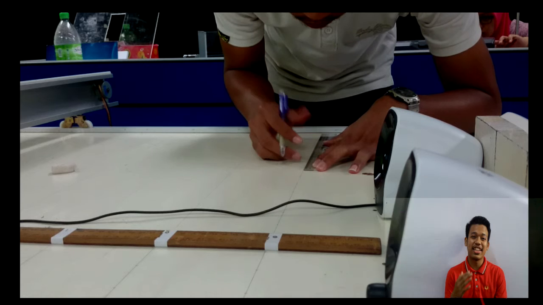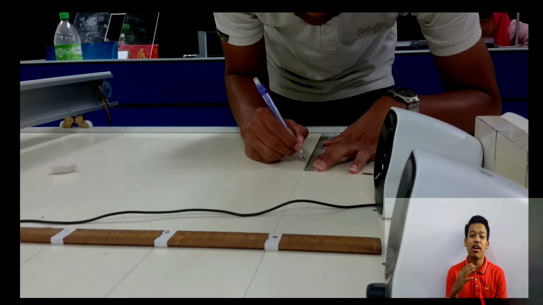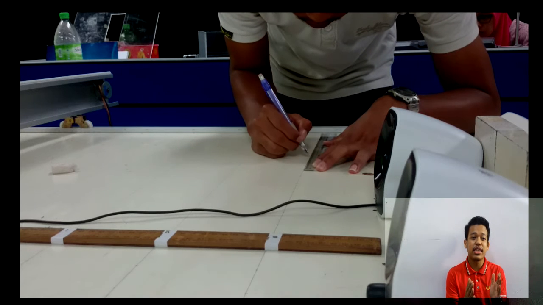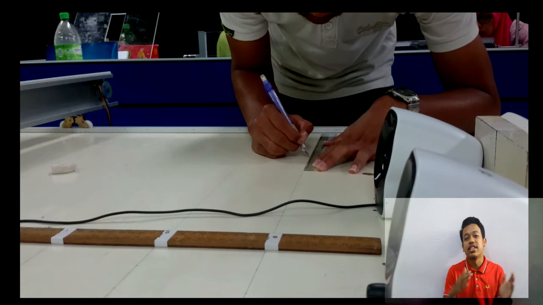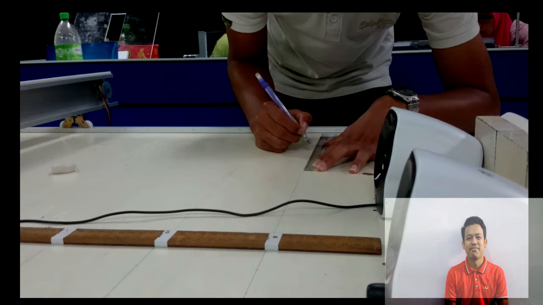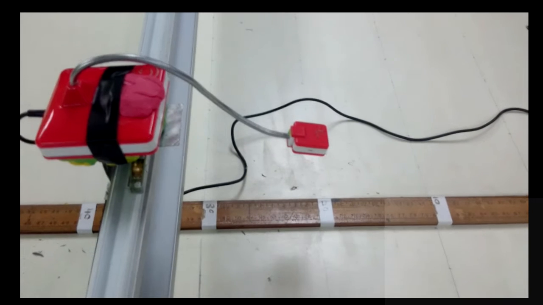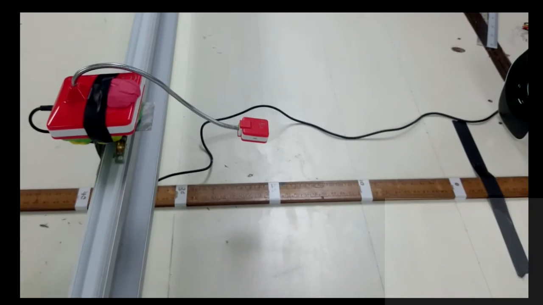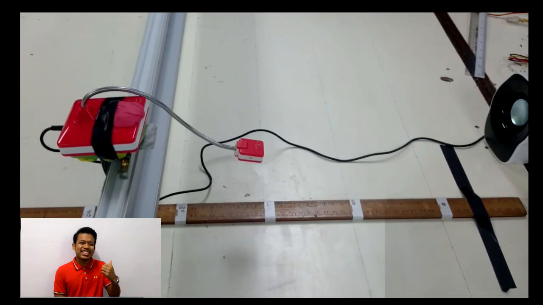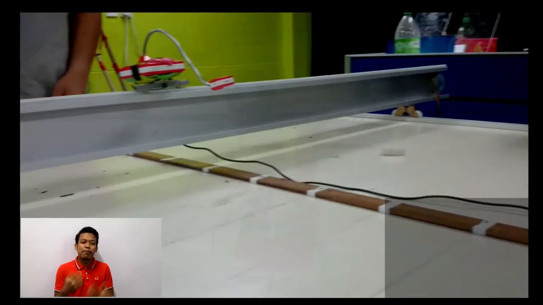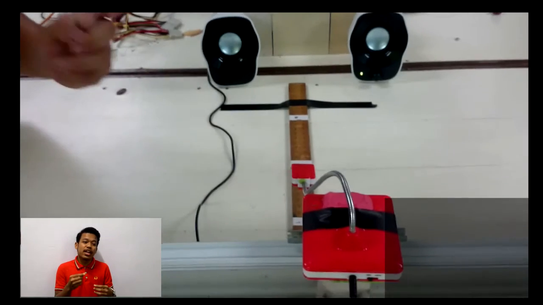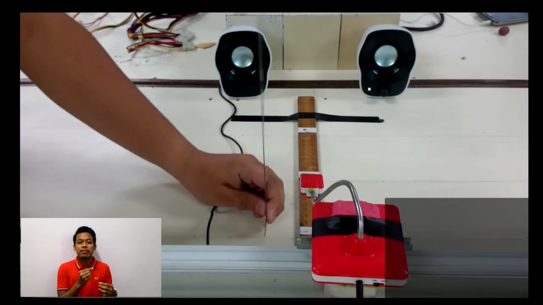Then, I scale 4 cm for each of the horizontal lines from the center to the left and right. As you can see just now, Hafizur Ramli, my lab partner, holds the meter rule at 4 cm to the left from the center.